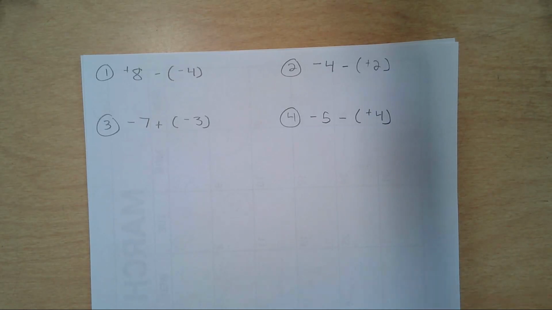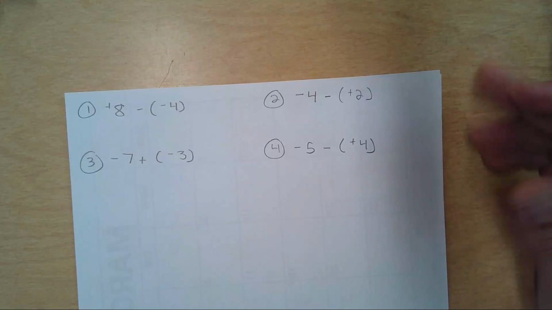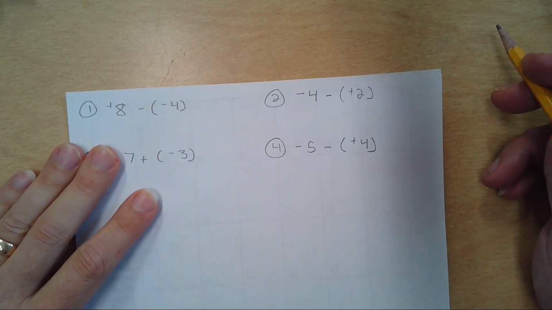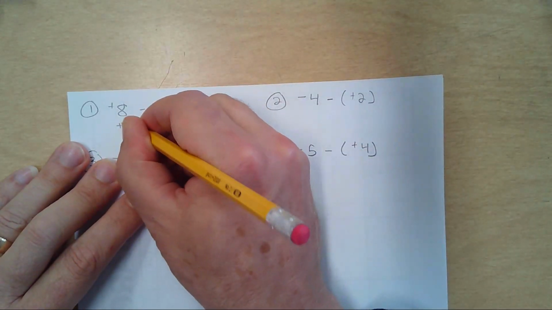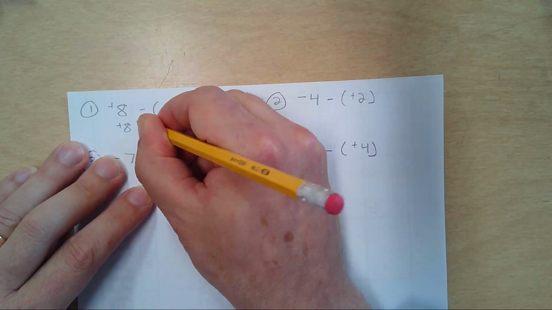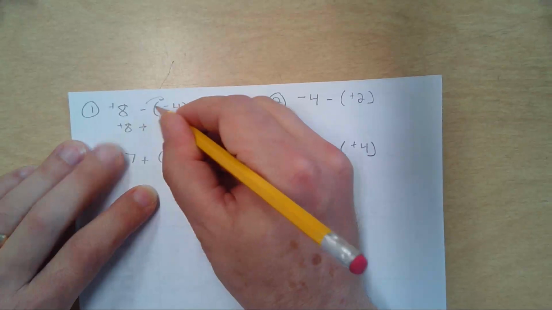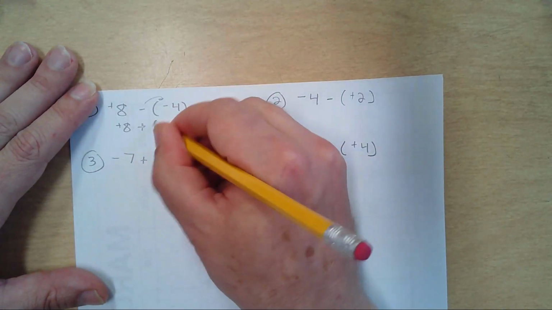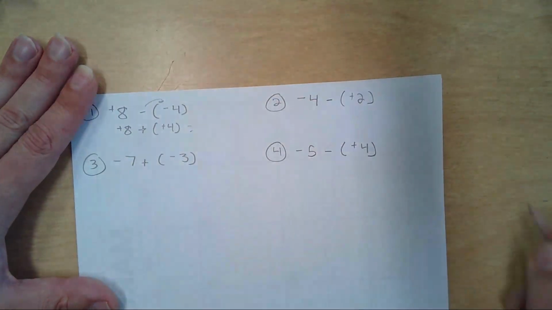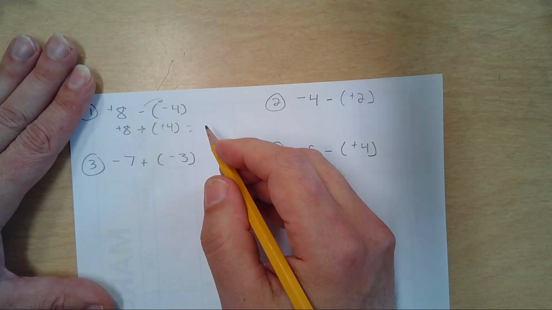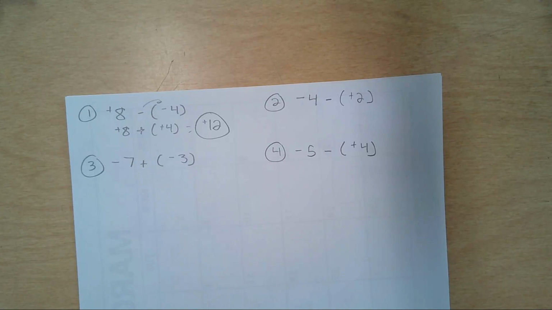All right. So I'll go through these 4 here. So number 1, positive 8 minus a negative 4. I see a subtract. I don't want that. So I'm going to rewrite. I'm going to turn my subtraction to an addition. And I'm going to add the opposite of negative 4, which is a positive 4. And ultimately, I see the signs are the same. So I add the values together, carry the sign, end up with positive 12. Booyah.